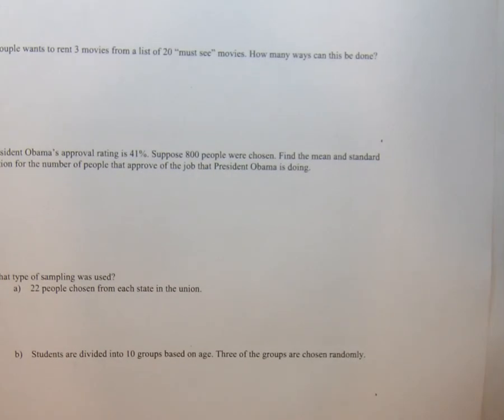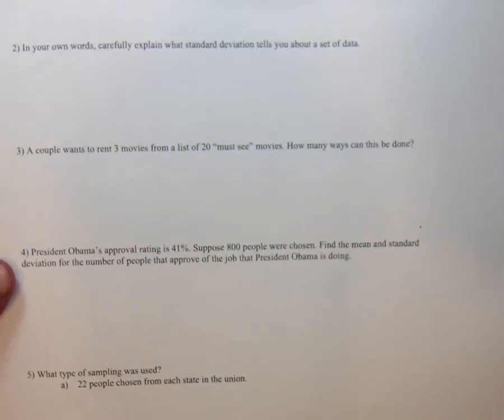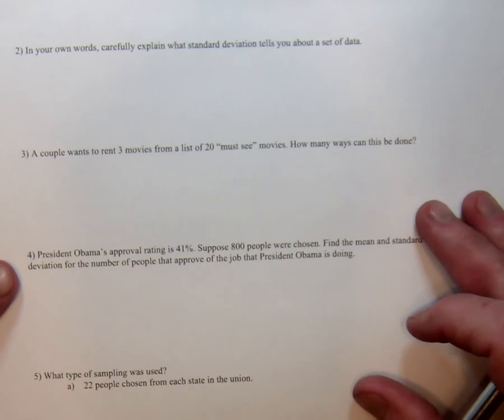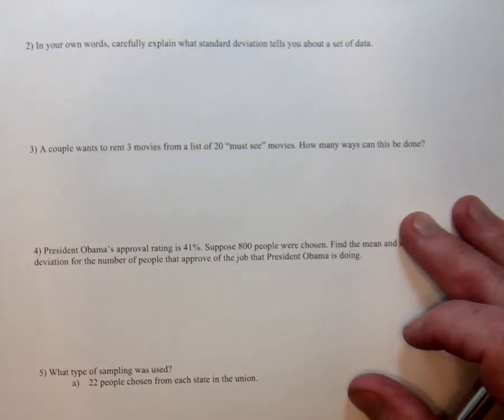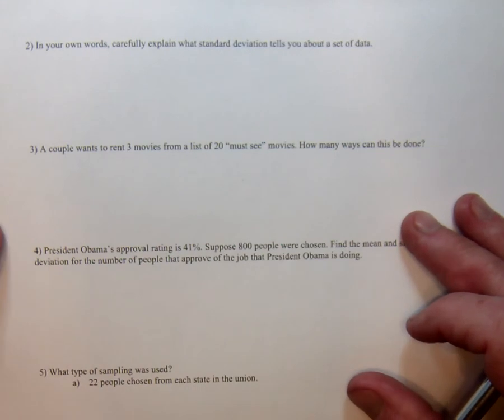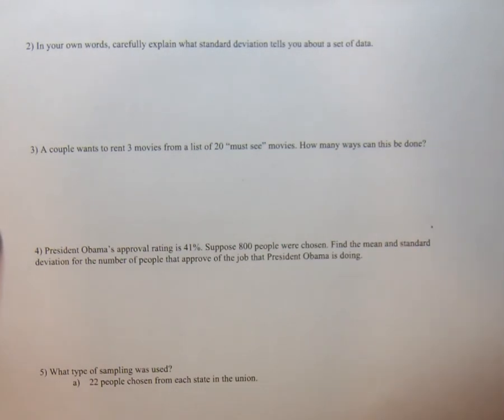In your own words, carefully explain what standard deviation tells you about a set of data. So the idea of standard deviation is that it measures how much variation the scores vary about the mean. So you need to give a general explanation as to what it is. After that, you could then add some other information like what it's used for.